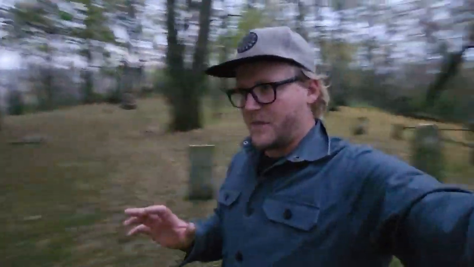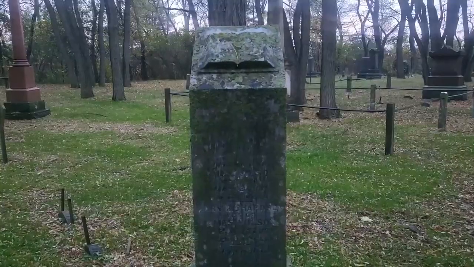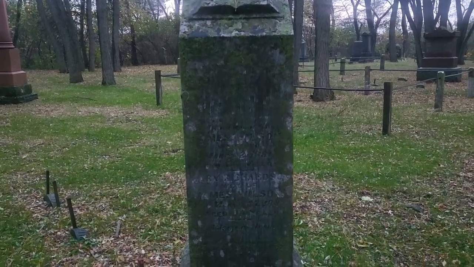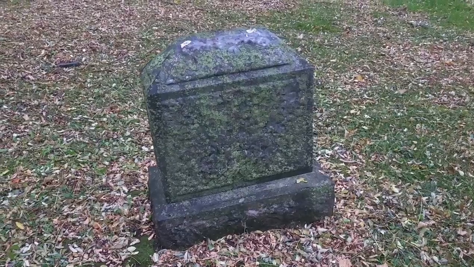Hey guys, just wanted to jump in here with a quick PSA. If you are going to shoot in a cemetery, even one like this, which is an old pioneer cemetery where nobody's really been buried here for 100 years, just be respectful. After all, this is somebody's final resting ground, so just be respectful of the grounds. And yeah, let's jump back to the video.